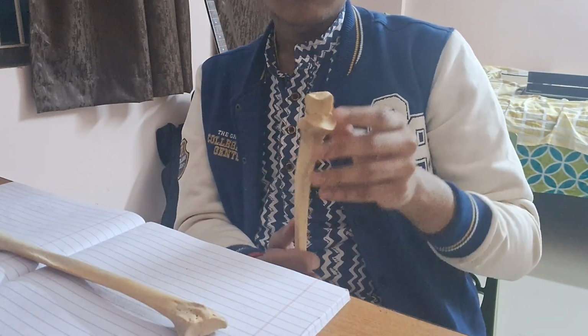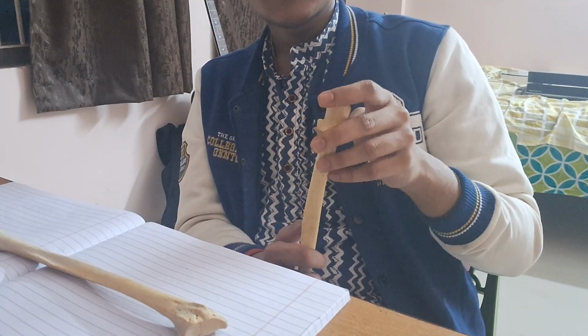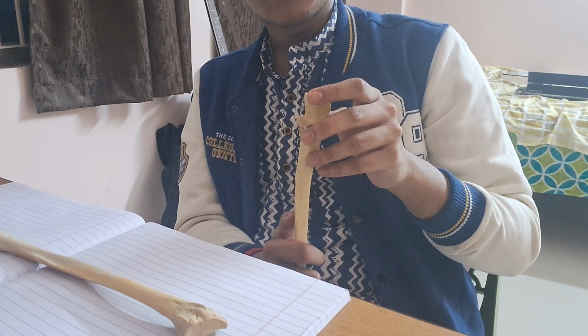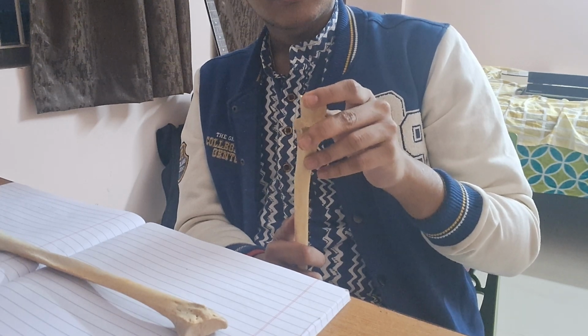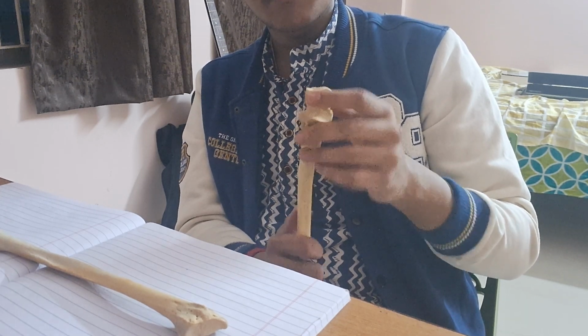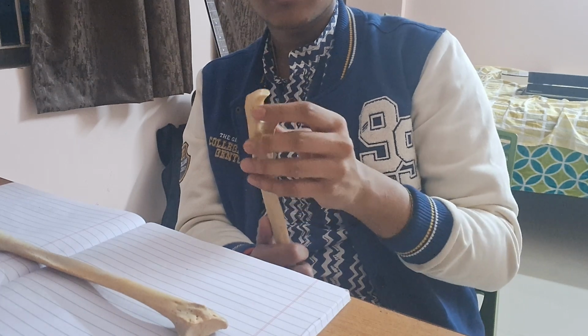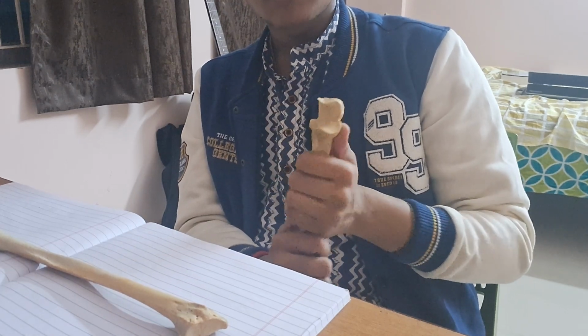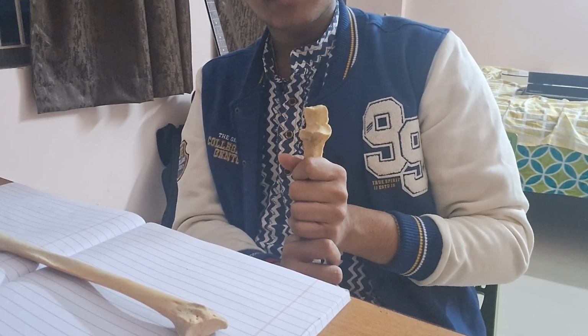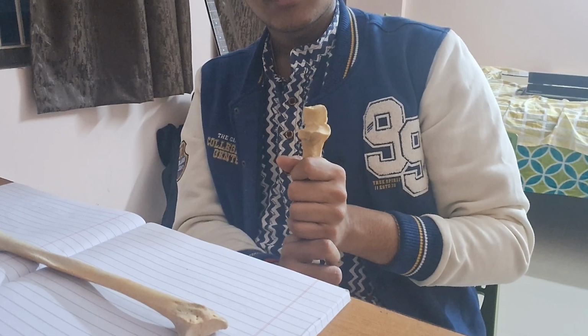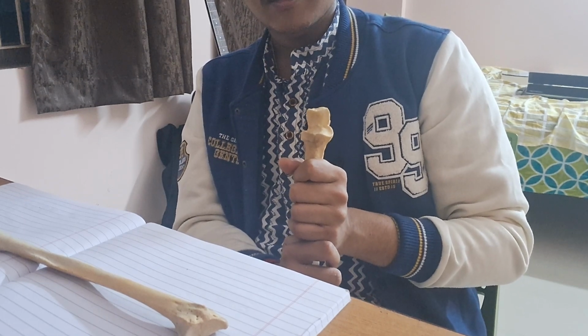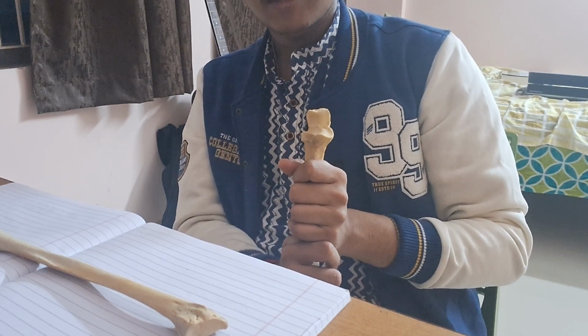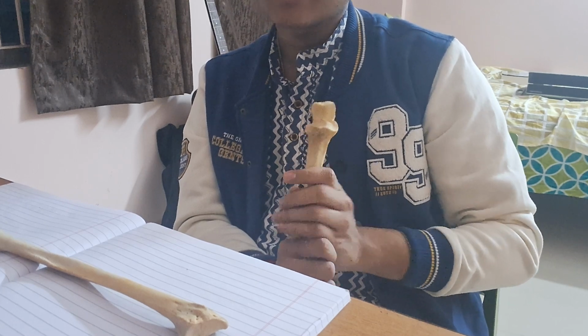In the ulna, the flexor digitorum superficialis arises from the medial aspect of the coronoid process.